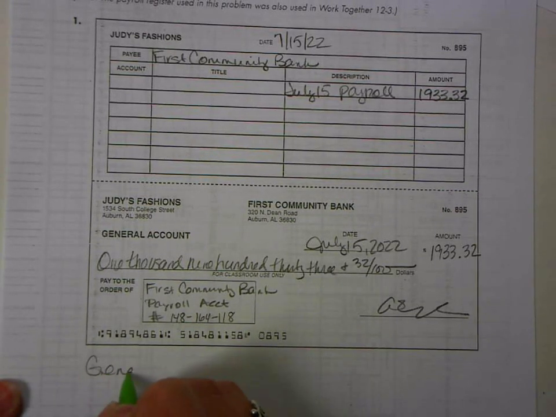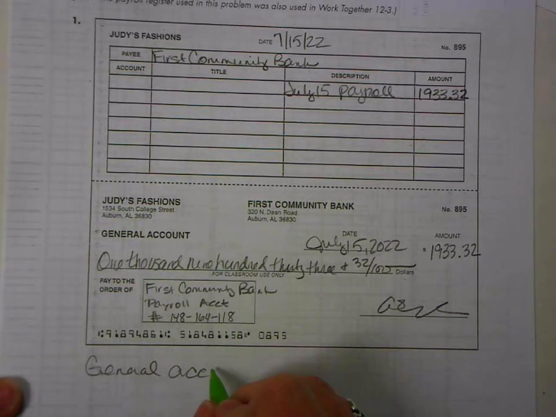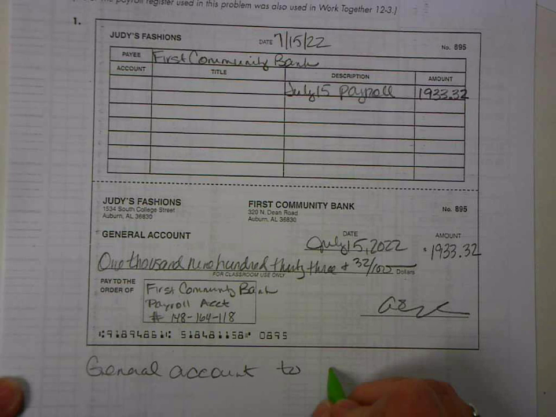And again, this is going from the general account to the payroll account.